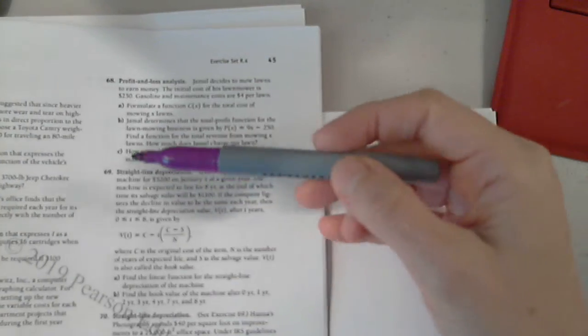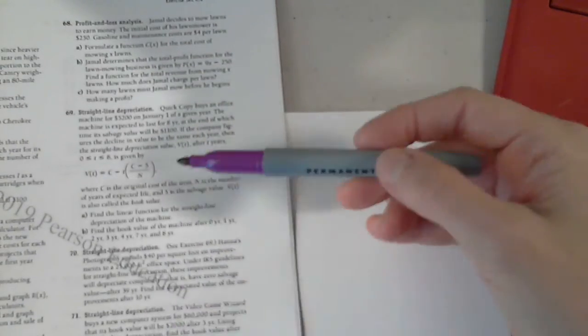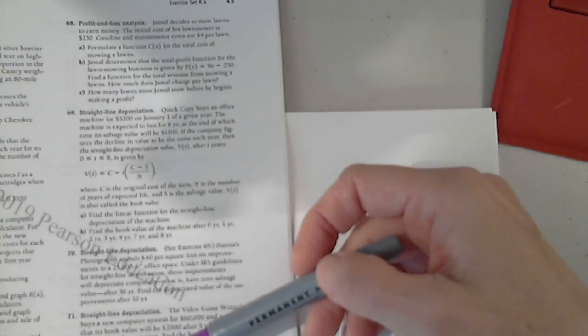This one. I don't know if you guys did 69 already, but that one would also be really helpful if you could go over that one. The straight line depreciation, you prefer 69 versus 72? That's fine. Yeah, I wanted to see the graph too, but I think 69 is a little bit different. Okay, so let's start with 69 then.